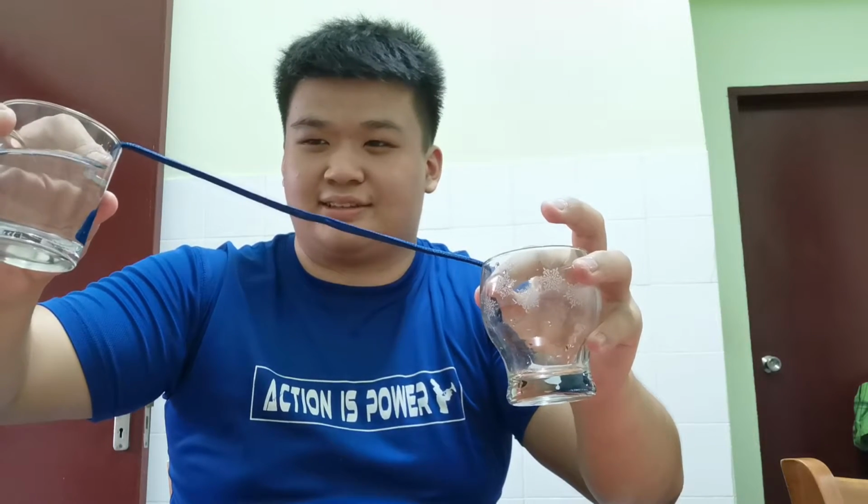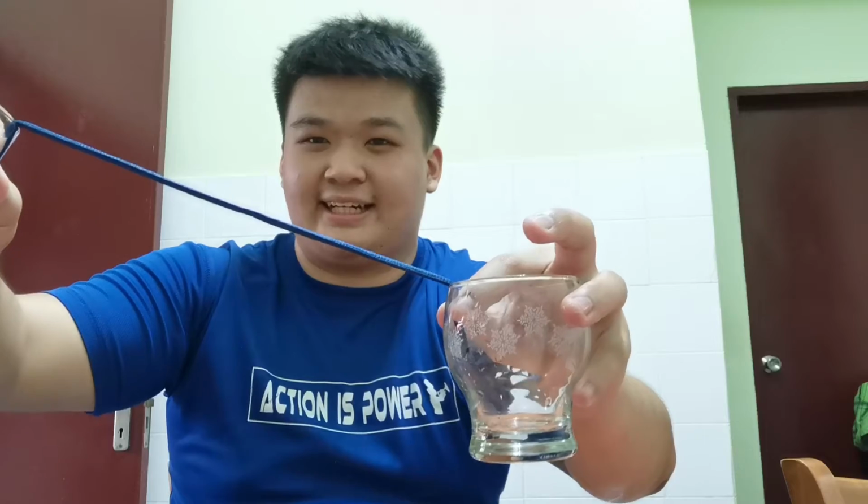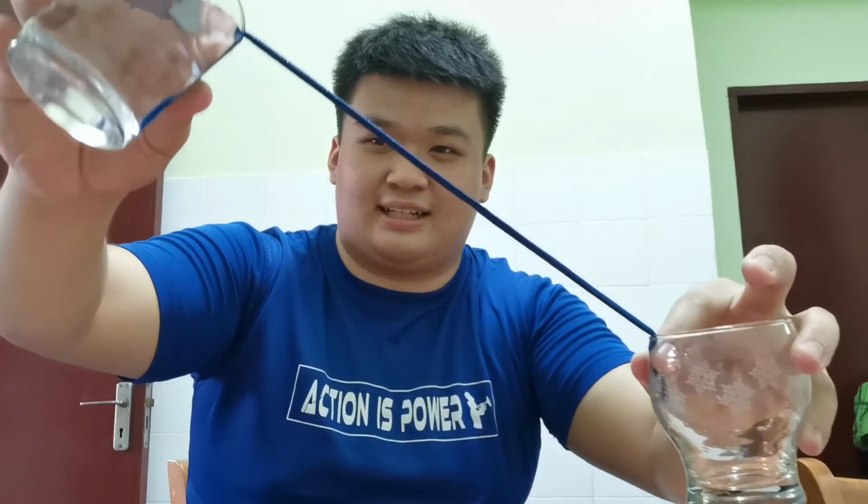We fill the water in the cup and then submerge the string in the water, and pour it as high as you can. You see the water will follow the string and then flow into the other side of the cup. Now we can see that the second cup is filled with water from the first cup.